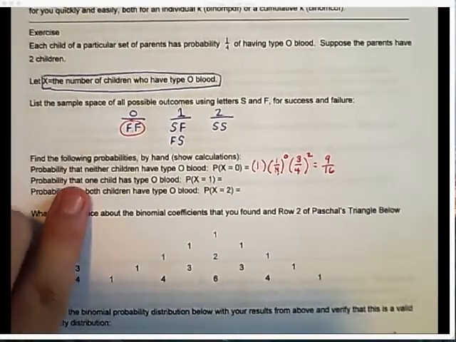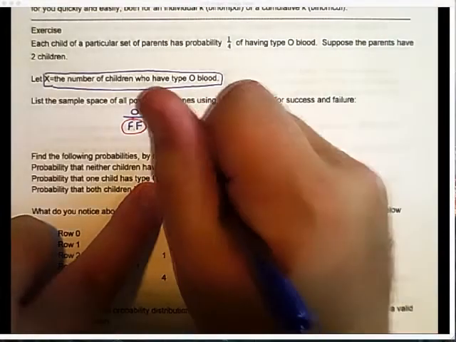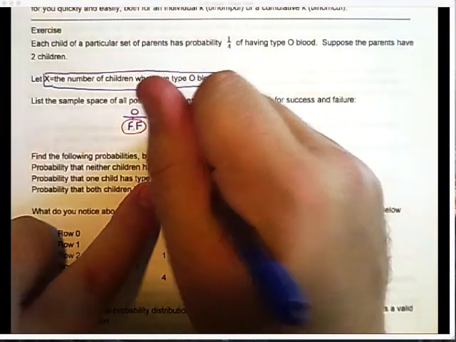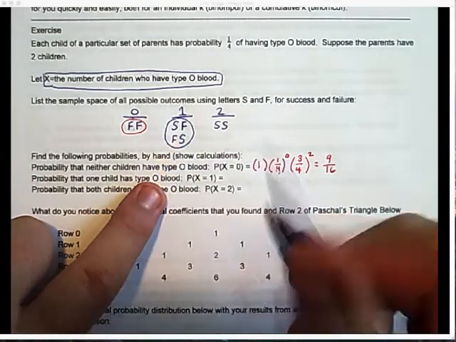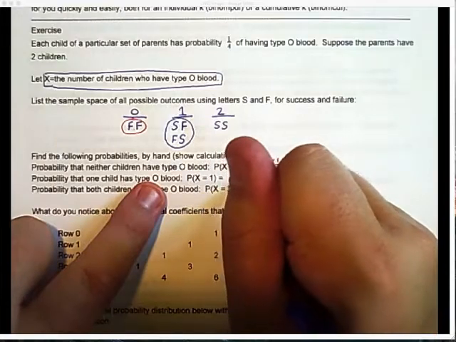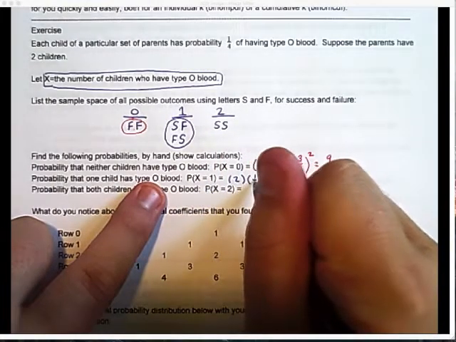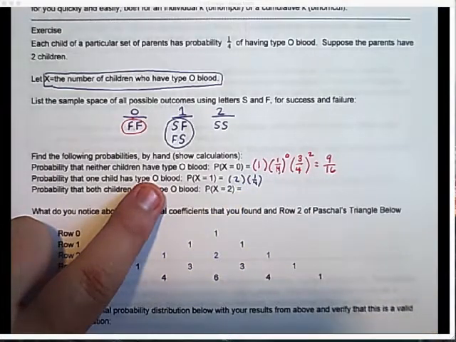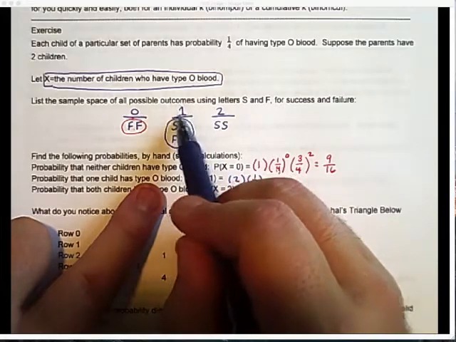How do I find the probability that 1 child has type O blood? Well, first we start with the number of ways I can succeed. There are 2 different ways here that I can succeed. So I start with the number 2 times the probability of having type O blood. The chances of success are 1/4. Now, how many successes do you have? You have 1.